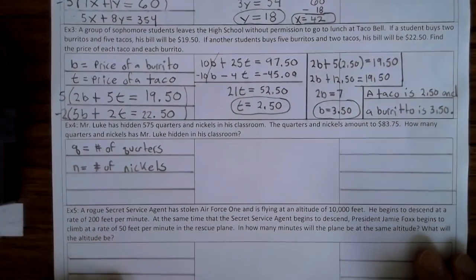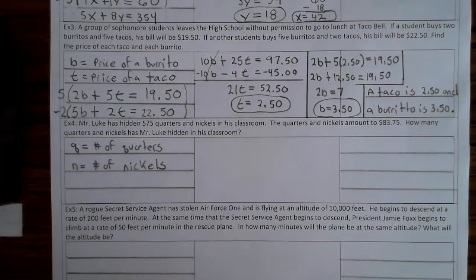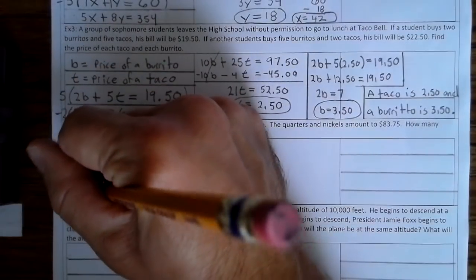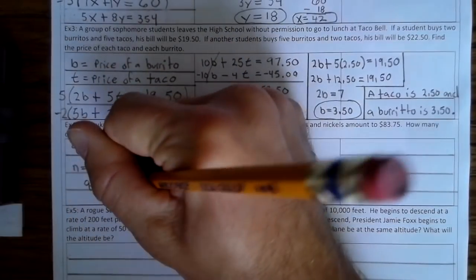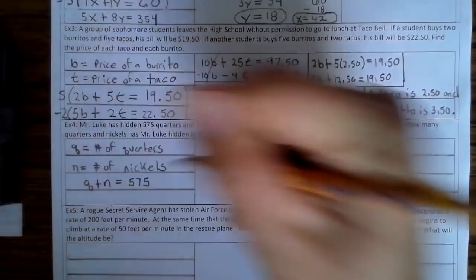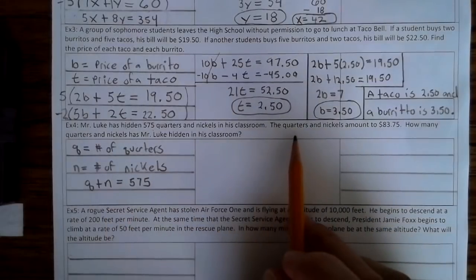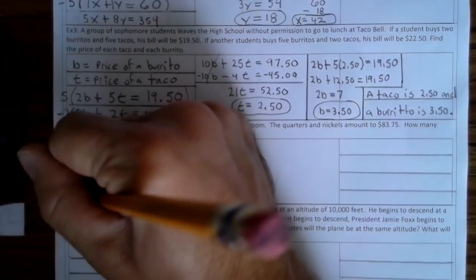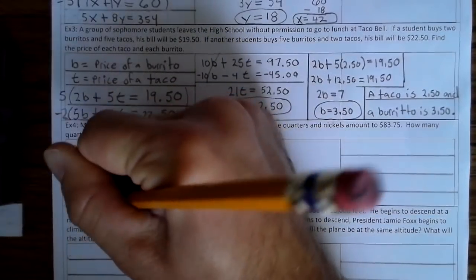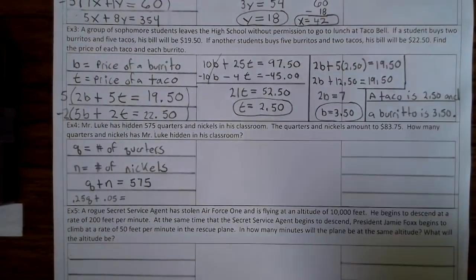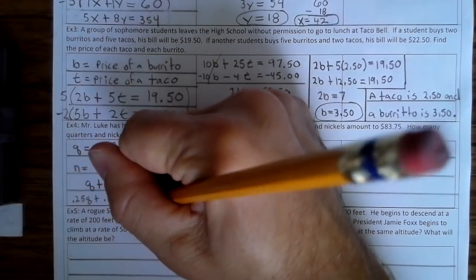A little blurry there, that's okay. All right, now the next part is we're going to write our equation. So we have 575 quarters and nickels. So that's Q plus N equals 575. Now we talk about how much they're worth. Quarters are 25 cents, plus nickels are 5 cents, and that's a total of $83.75.